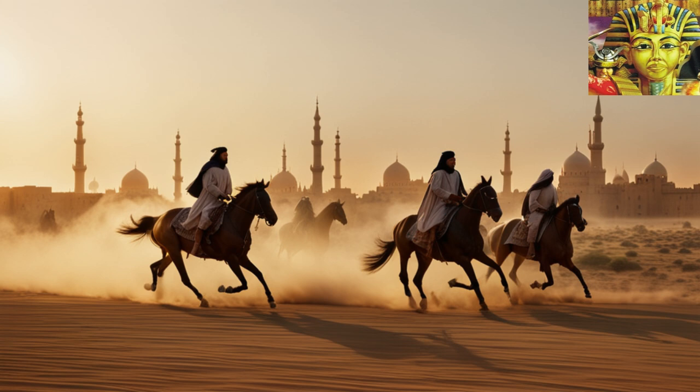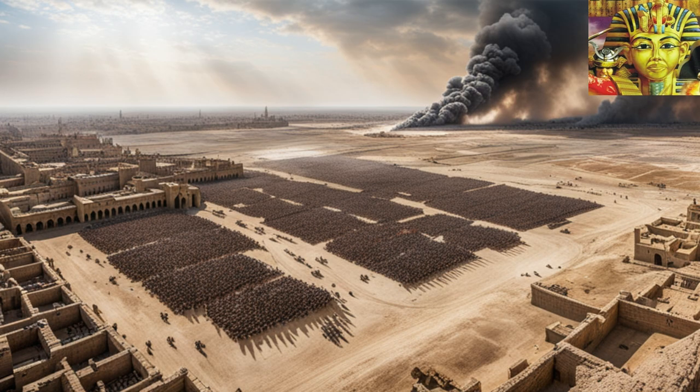Concentration of forces. Khalid effectively concentrated his forces at critical moments during the battle. He organized his infantry regiments in a manner that allowed for quick reinforcement of flanks under pressure, enabling him to maintain a cohesive defensive line while launching counterattacks.